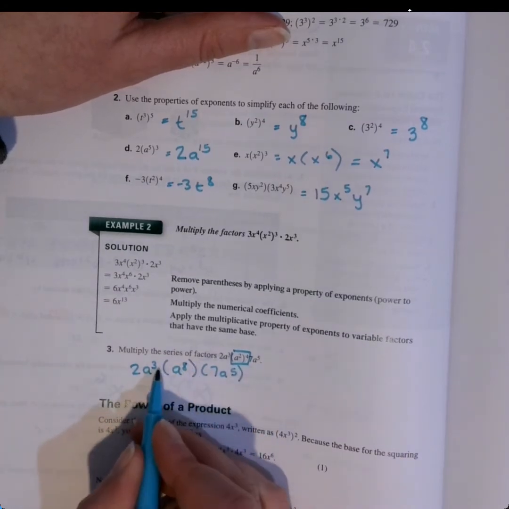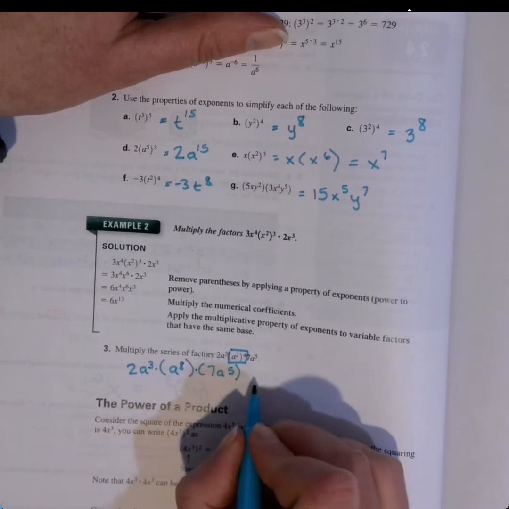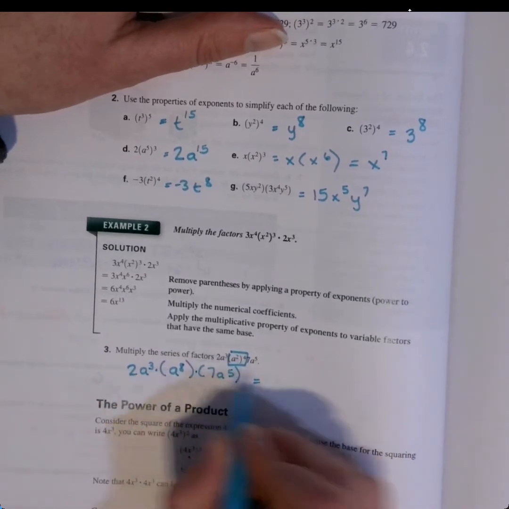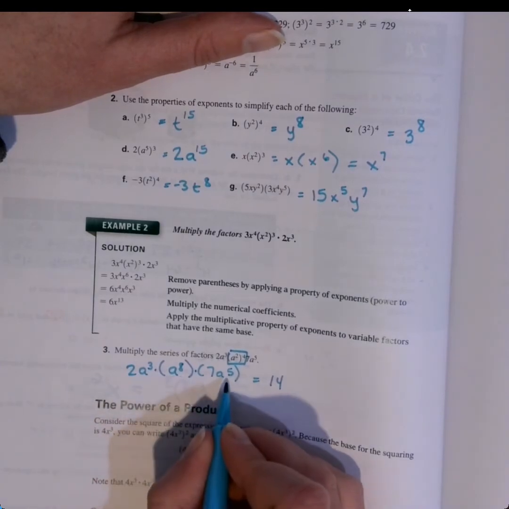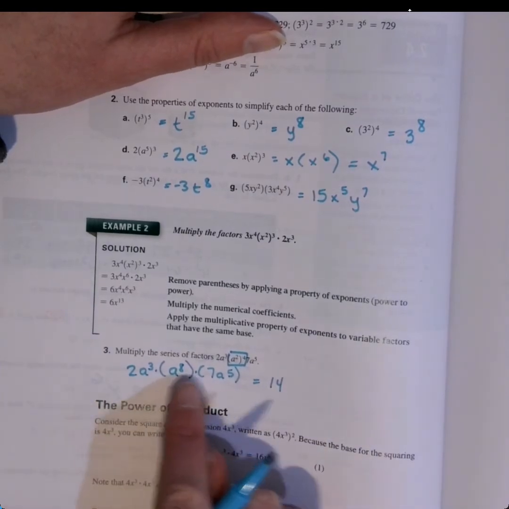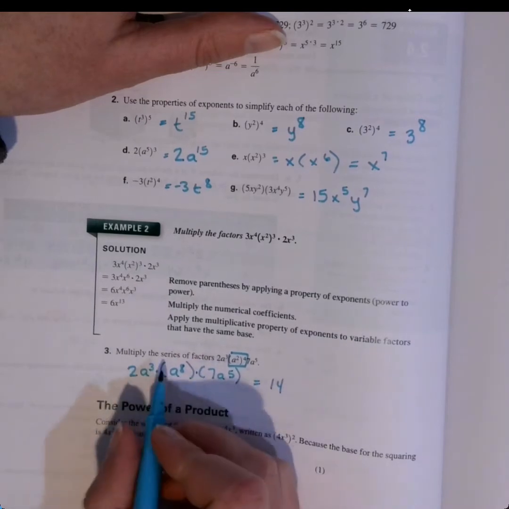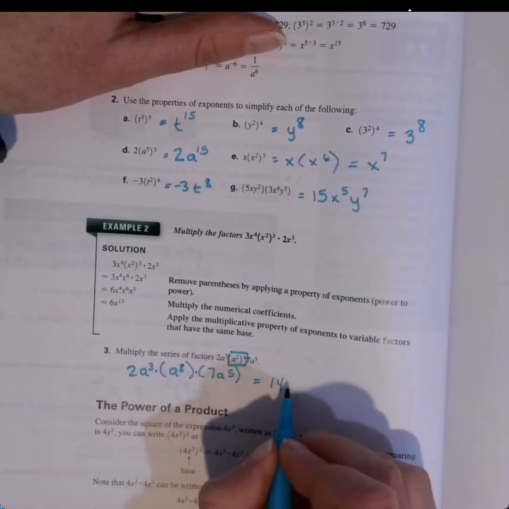Now this is all multiplication, and we'll multiply the numbers together. 2 times 1 times 7, that's 14. And then a to the 3rd, a to the 8th, and a to the 5th. We're going to add all of those up. So 3 and 8 is 11, and 5 more is a to the 16th.